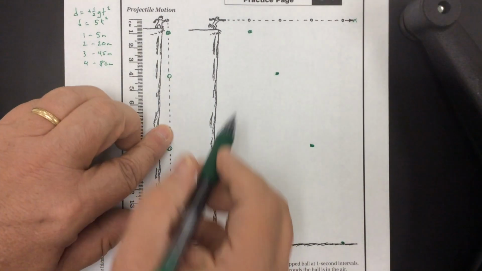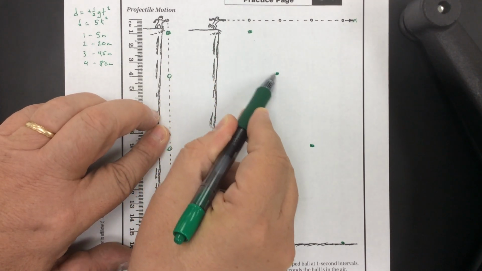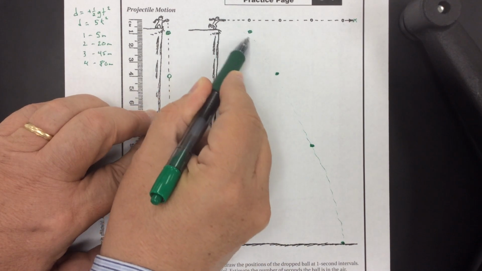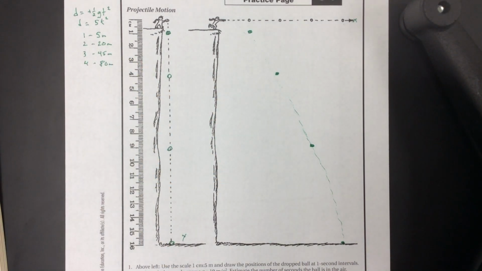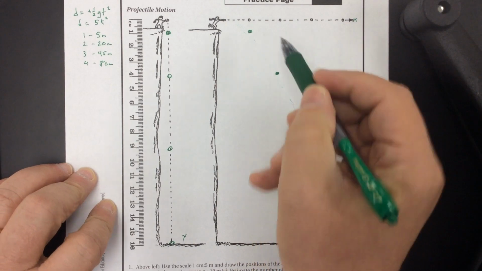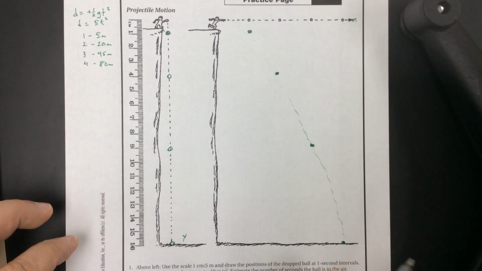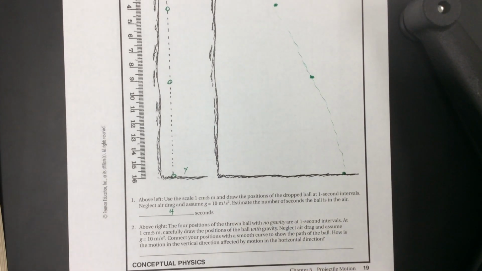So your arc is going to be a parabola, a parabolic shape, which is going to show you it's never a straight line, it's always a curve, but it's not just a curve, it's a parabola. A parabola is constant on the x and accelerated in the y, and that's what that is. Love that. Okay, so let's look at the last question on this page.